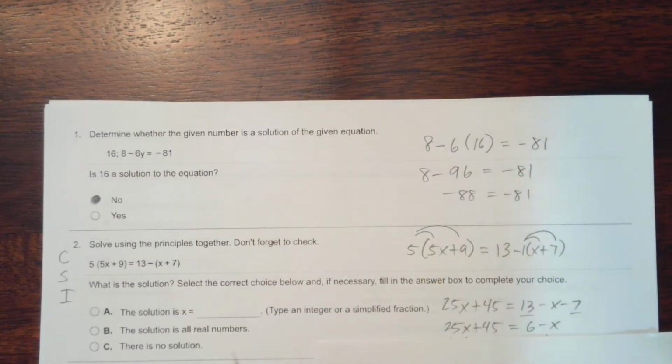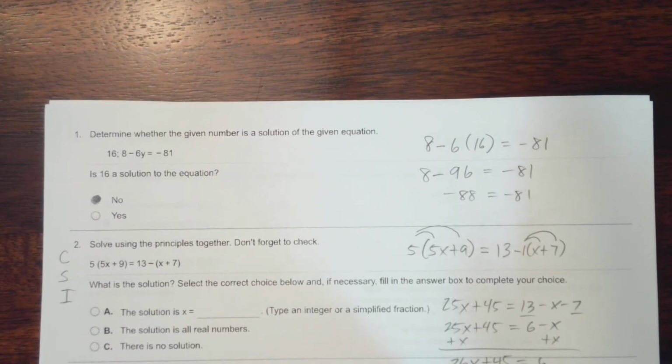So at this point, now we're into the I. Do we need to isolate x on one side? Yes, we do. It's on both. So I'm going to keep my x on the left. I'll add x to both sides. We'll get 26x plus 45 is equal to 6. Now, notice this is a two-step equation. And so we're going to have to divide by 26. We're going to have to subtract 45 in order to get x by itself.